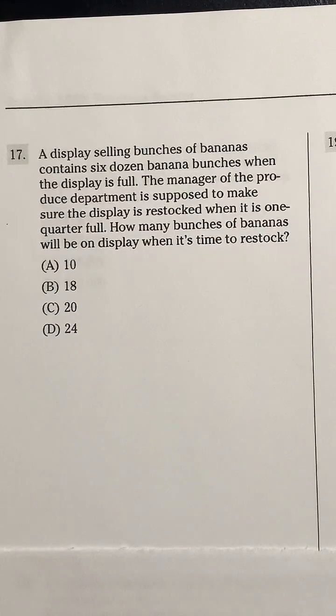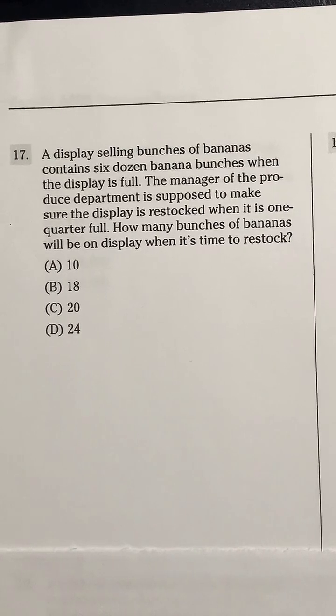So let's take a look at this first one. A display selling bunches of bananas contains 6 dozen banana bunches when the display is full. The manager of the produce department is supposed to make sure that the display is restocked when it is 1/4 full. How many bunches of bananas will be on display when it's time to restock? Is it A, 10, B, 18, C, 20, or D, 24? As you come on in, go ahead and put your answers in.